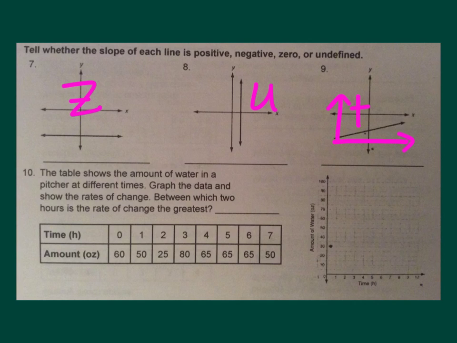And then finally, on number 10, the table shows the amount of water in a pitcher at different times. Graph the data and show the rate of change. Between which 2 hours is the rate of change the greatest? So basically, if we start at 0 to 60, that's going to start right here, and then 1 to 50, notice that it's starting to decrease. So 2 to 25, about right there. 3 to 80, so 3 goes up to 80, which is way up here. 4 down to 65. 5 to 65. 6 to 65, and then finally 7 down to 50.